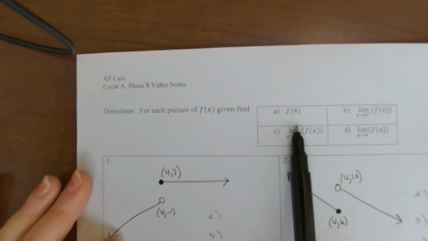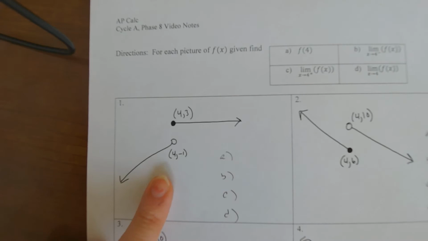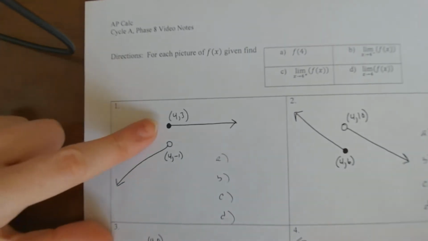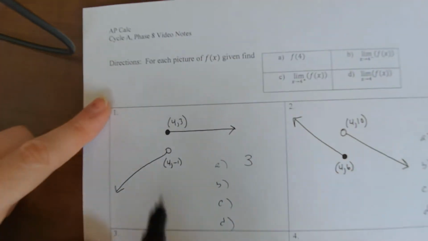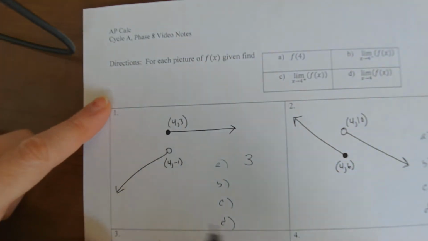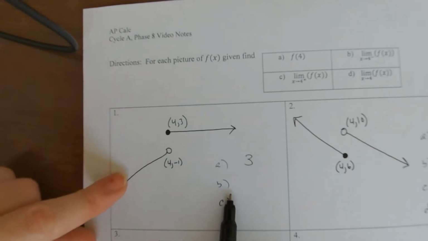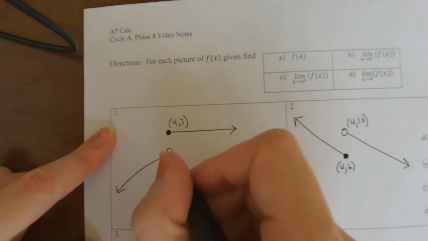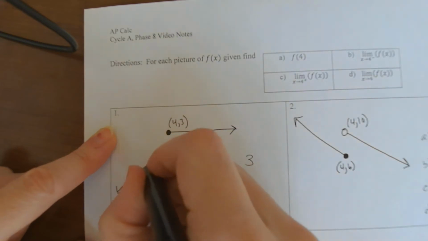Okay, so for this first one, f of 4. So when x is 4, what is y? 3. Okay, so this answer for A is 3 because of the filled in dot. Part B, so 4 from the left. As x is approaching 4 from the left, what is y approaching?